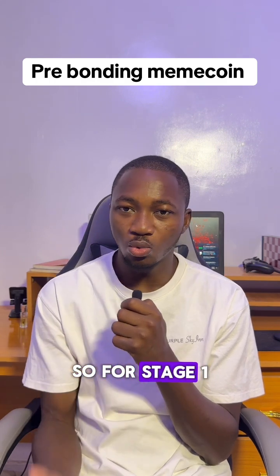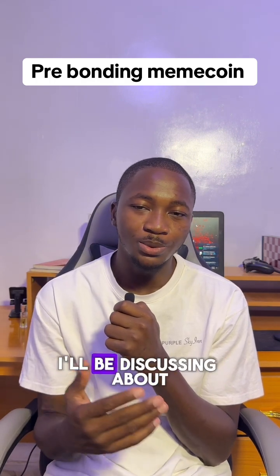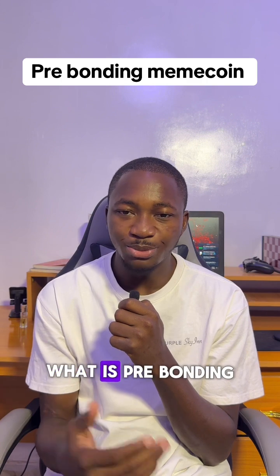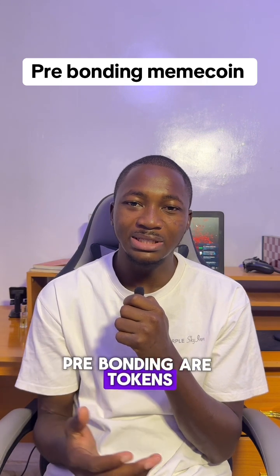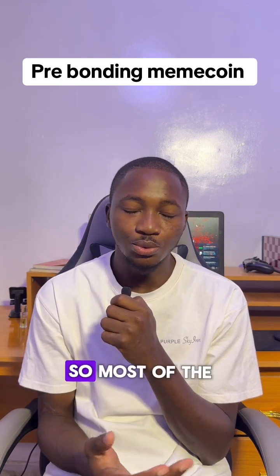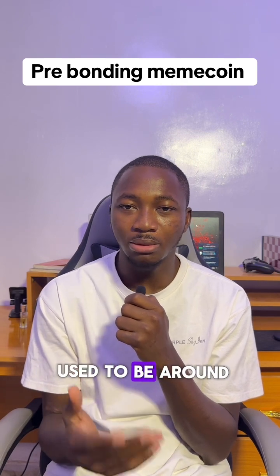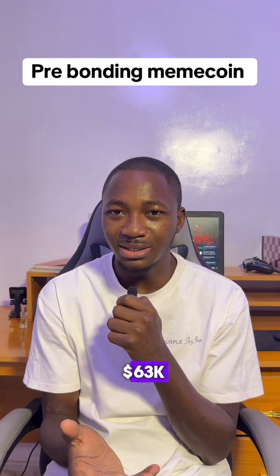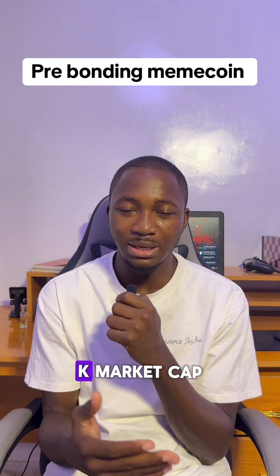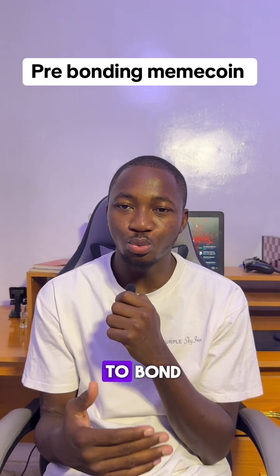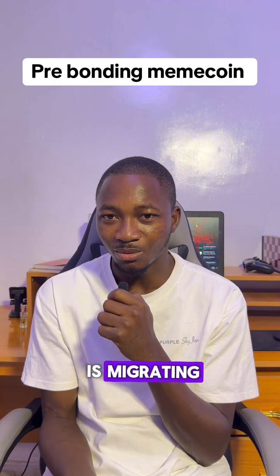So, for stage one, right now, I'll be discussing pre-bonding. What is pre-bonding? Pre-bonding are tokens that are not yet bonded. So most of the time, the bonding curve used to be around 63 to 70 something k market cap. What does it mean to bond? It means the token is migrating.